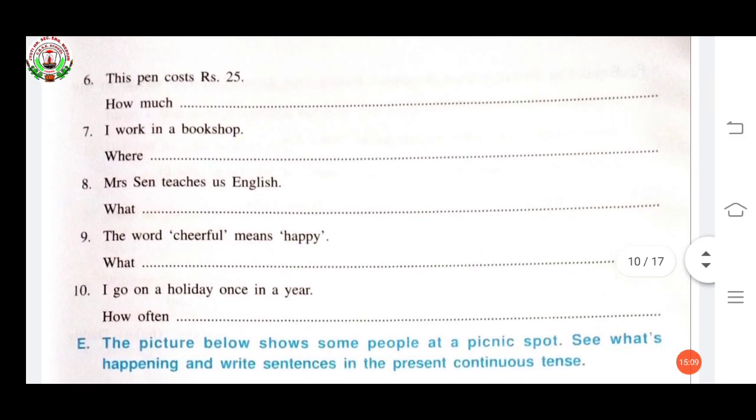Now 6. This pen costs rupees 25. How much does this pen cost? Question mark. I work in a bookshop. Where do you work?